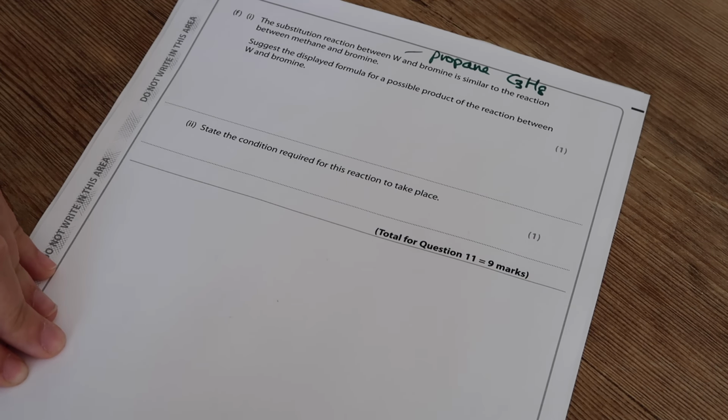So I'm going to write my equation down here to help me work this out. So we have propane, which is saturated, it's an alkane. I'm adding bromine to it, and remember it's diatomic, and it's a substitution reaction, which means that only one of those bromine atoms is going to add itself. So the product will look something like this, and you'll have HBr left over.